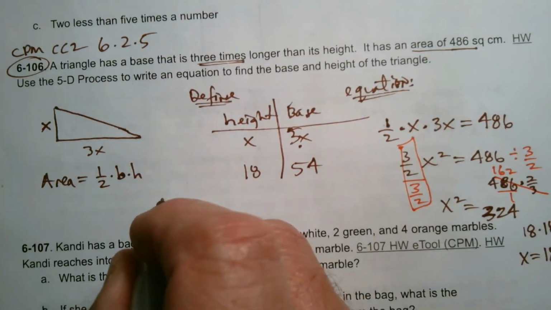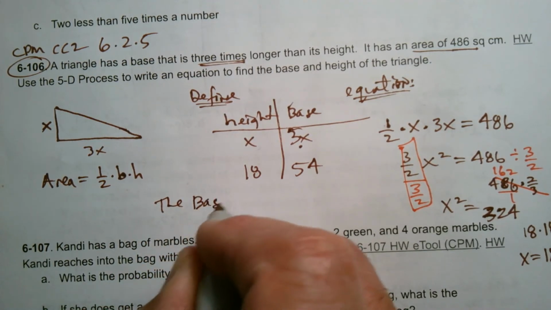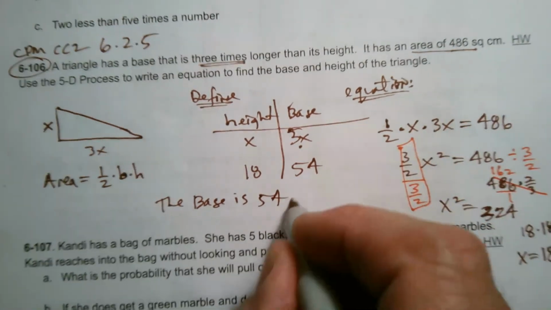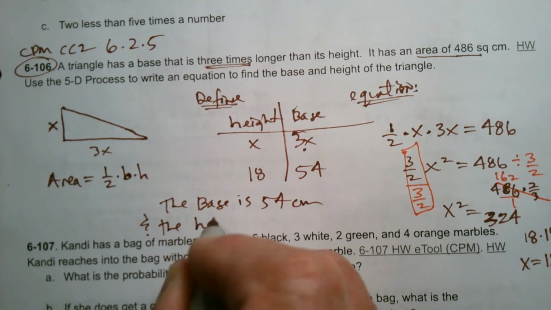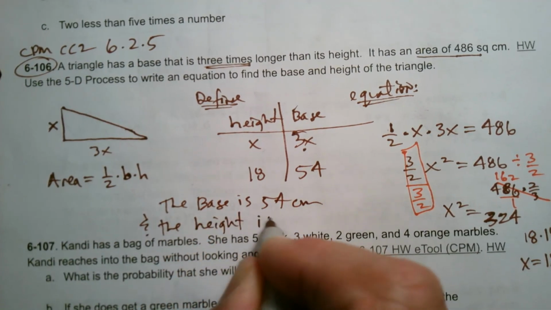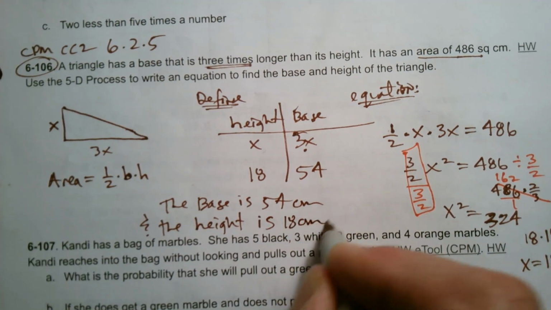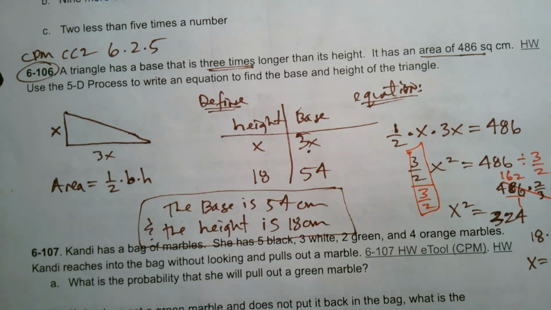We would say that the base is 54, and we were dealing with centimeters, and the height is 18 centimeters. All right. There we go.